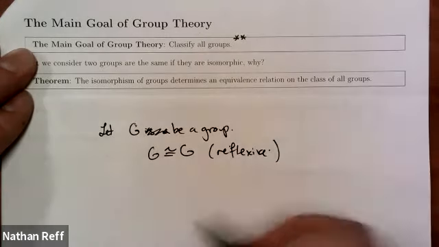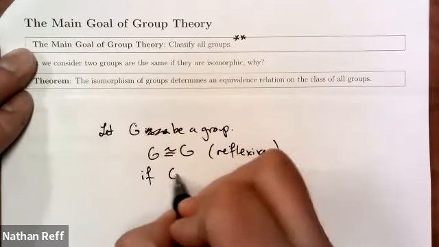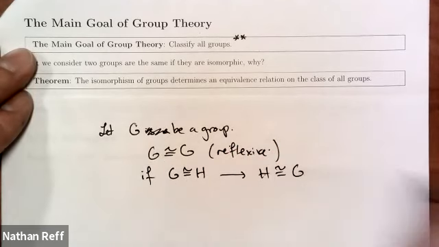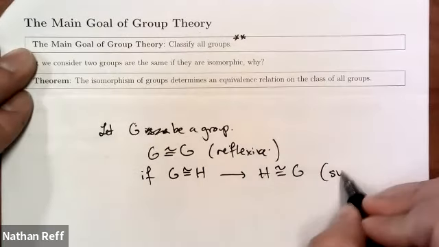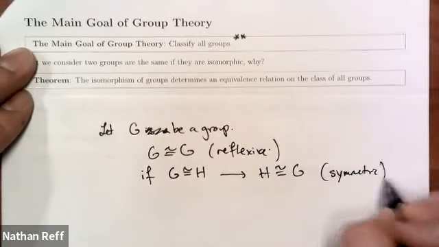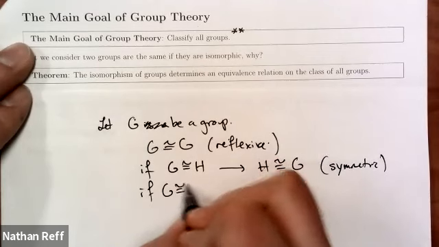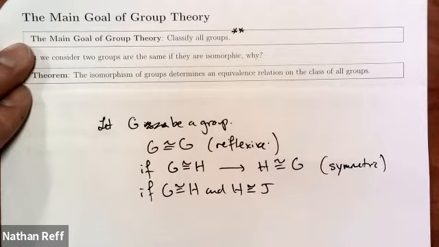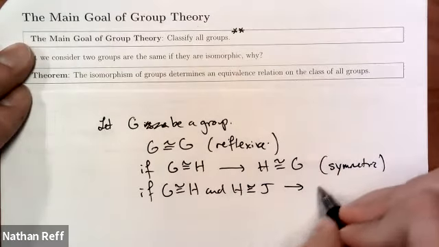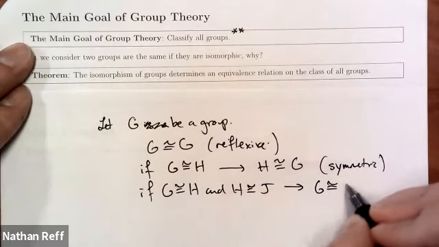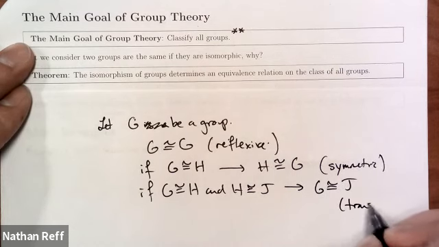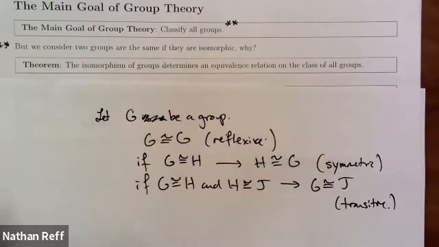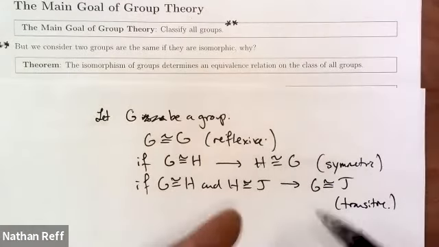Now let's prove the symmetric property. If G is isomorphic to H, then do you agree H is isomorphic to G? Yep, so that's the symmetric property. And if G is isomorphic to H and H is isomorphic to J, then G is isomorphic to J. So that's transitive. If I write it like that, it's pretty believable, right?